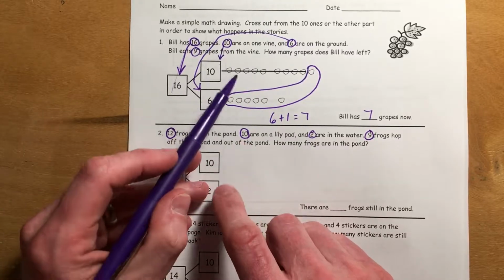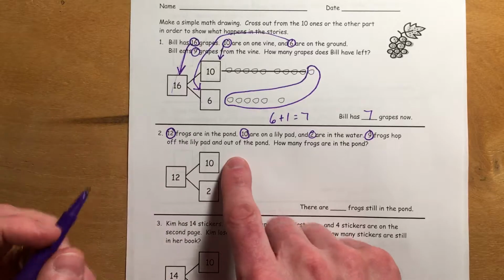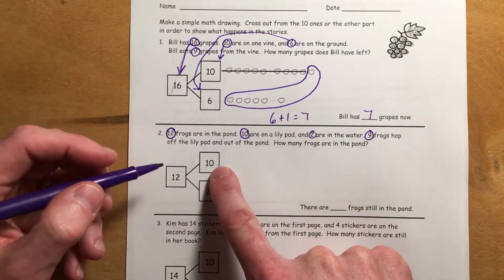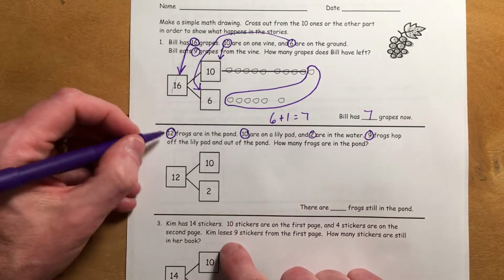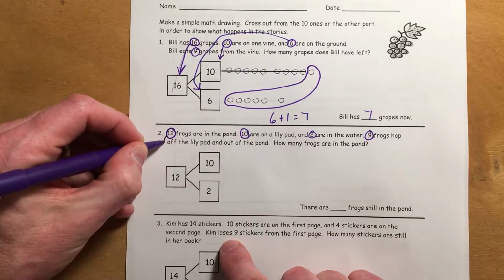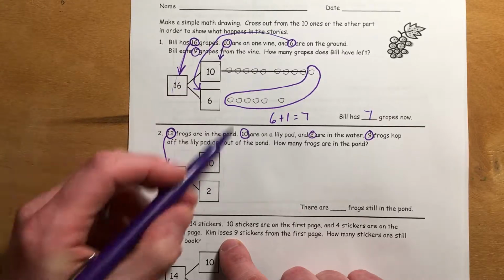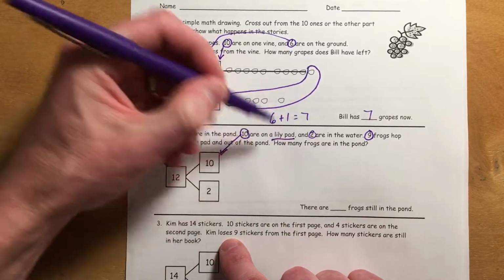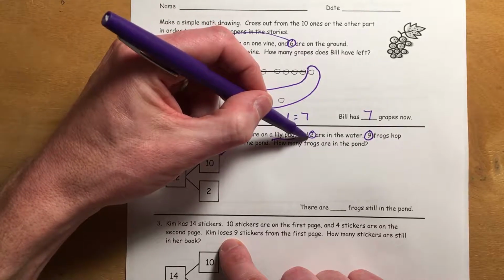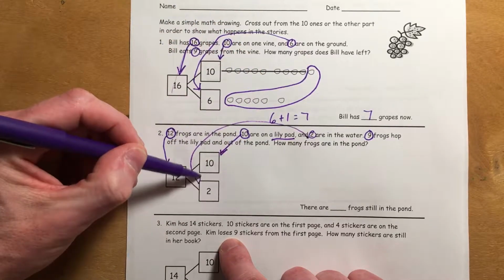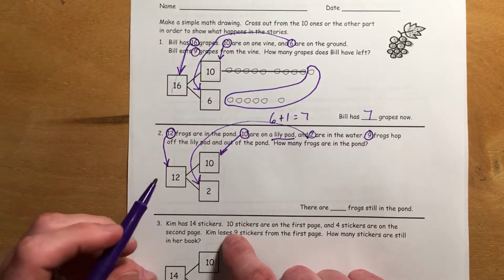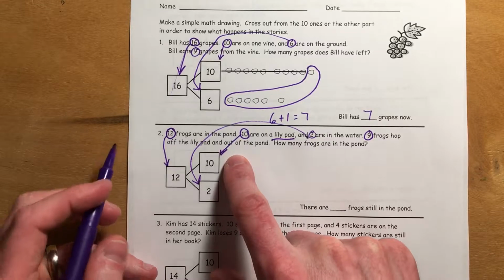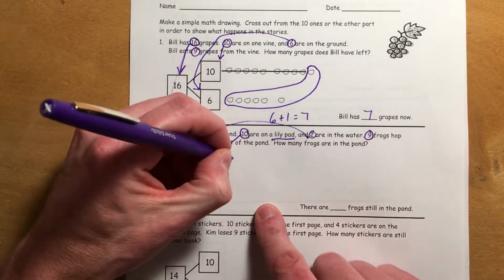Now we're going to do our math drawing a little bit different than what they do up here. We're going to use our 10 frame, just like we've been doing. So we've got our 10 and our 2. Now remember, the 12 is our whole, because that's how many frogs there are total. Then 10 of them are on a lily pad, and 2 of them are in the water. So we want to take care of this first, and then we can find the frogs that hop off, okay? So let's go ahead and do our drawing.